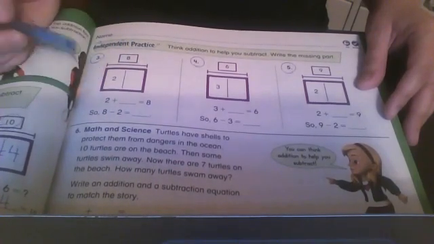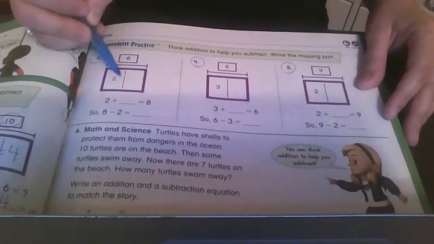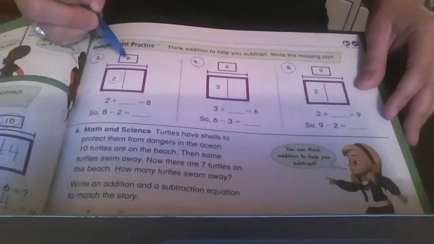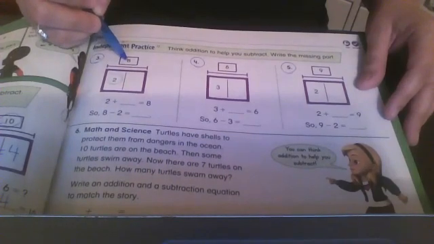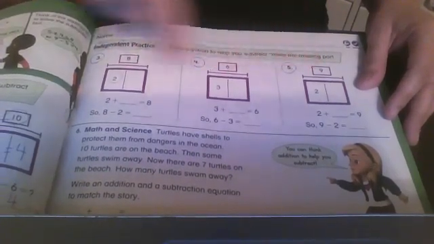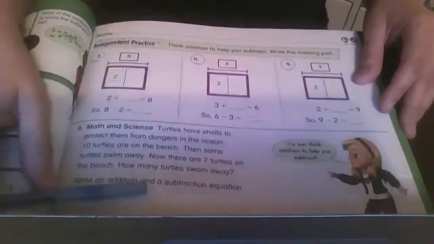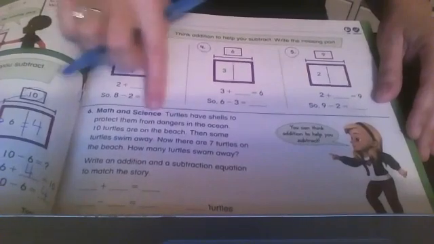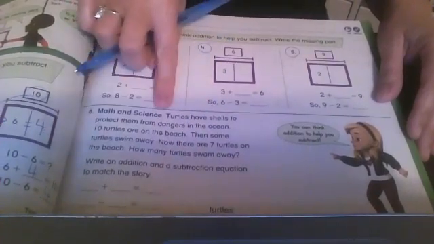The way we do that is putting the first part in our head and counting on, and then we stop when we get to the whole. Okay, so I'm going to give you a chance to work on those 3 independently today. And then for number 6, this is a math and science question, so let's read this together.